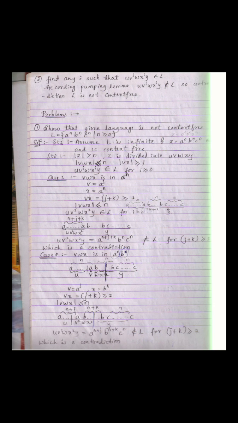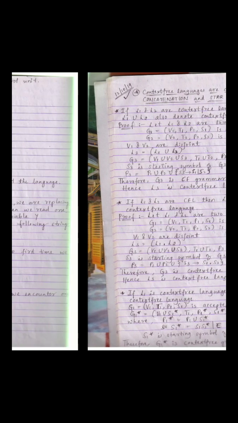Next, if you select vwx between a and b, again in that case, if j plus k is greater than or equal to 1, what happens? Now we get a raised to n plus j, b raised to n plus k, c raised to n. The powers of a and b are increased by j and k, while the c count is only n, so the number of a's and b's will be larger than the c's. Again it contradicts the result. In both cases we get a contradiction, hence the given language is not context free.